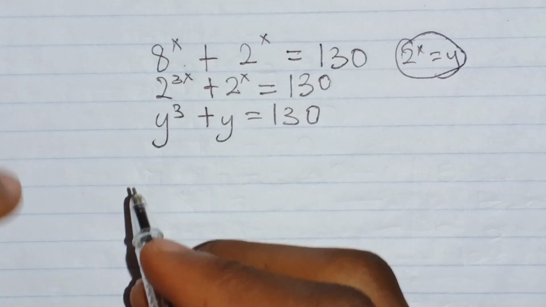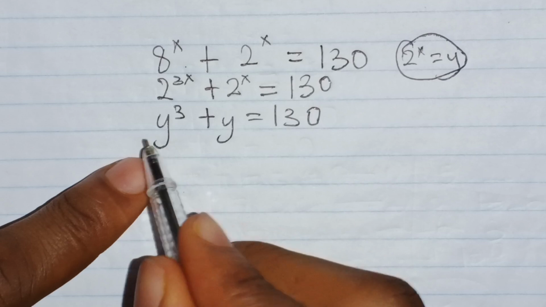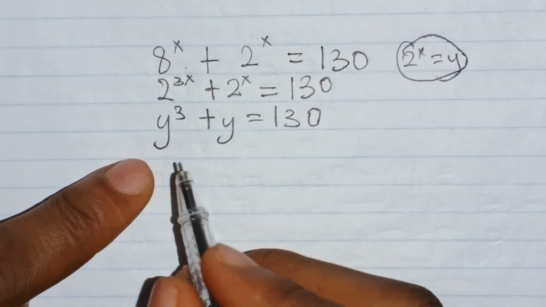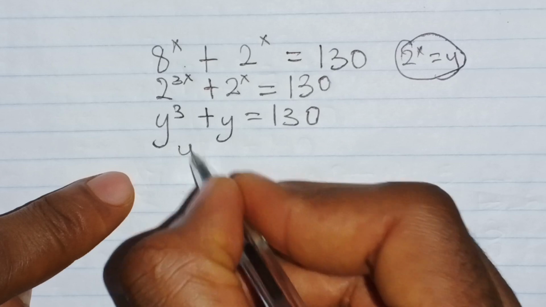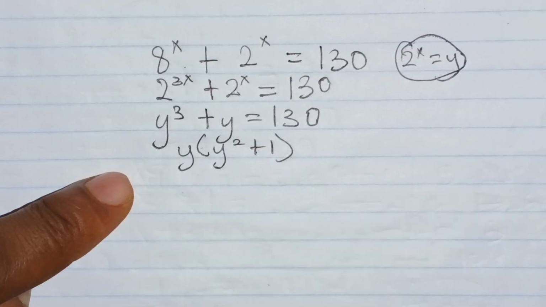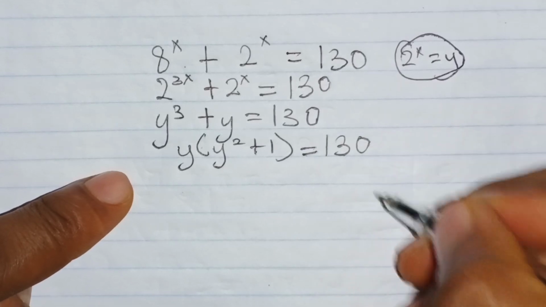Now, this is a place I become technical with how I approach this question. I can easily solve this polynomial the long method, but to make it shorter for me and to save time, I'll simply factor out y, and I have y squared plus 1 remaining in the brackets. And this is equal to 130.